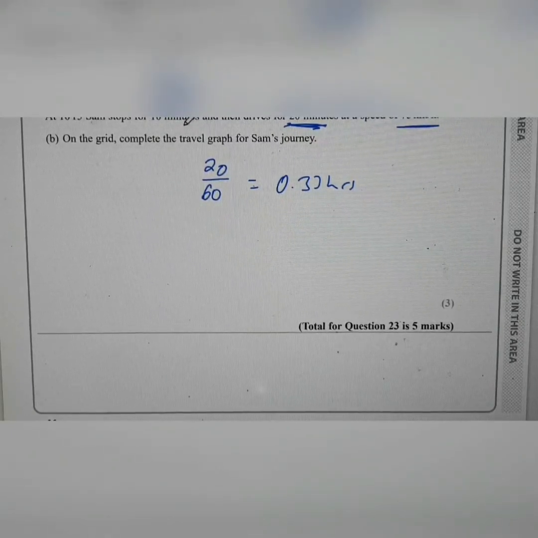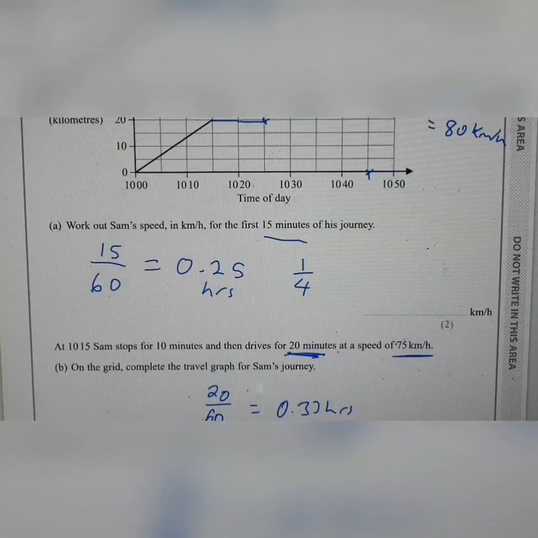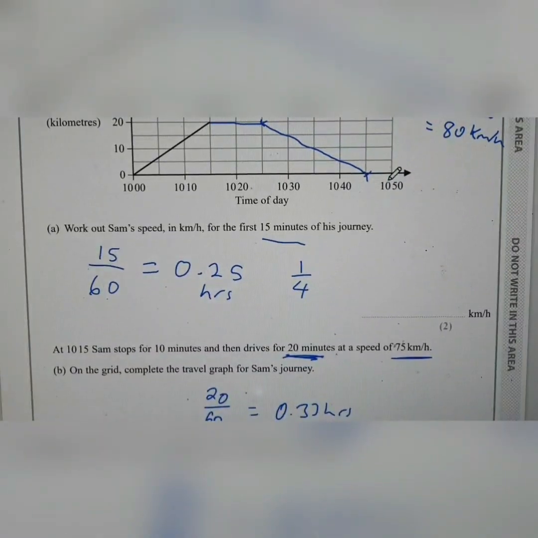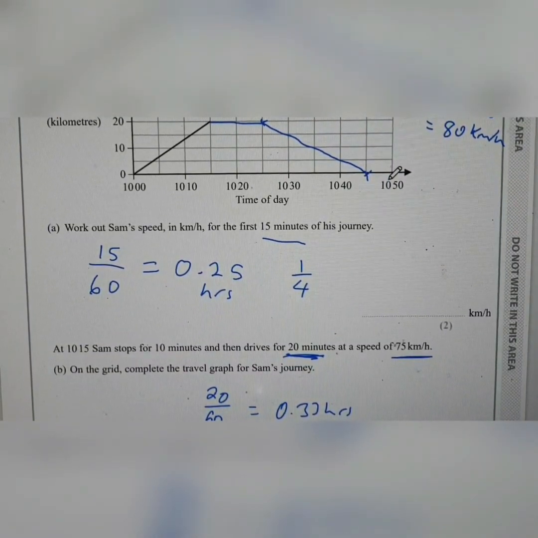So from 10:25, which was the last time that we plotted, to 10:45 is 20 minutes. So we're just going to mark those 2 points there and then complete the travel graph. So just draw it down like that. Make sure you use a ruler to draw your travel graph.